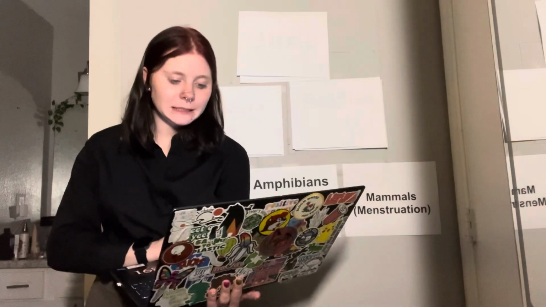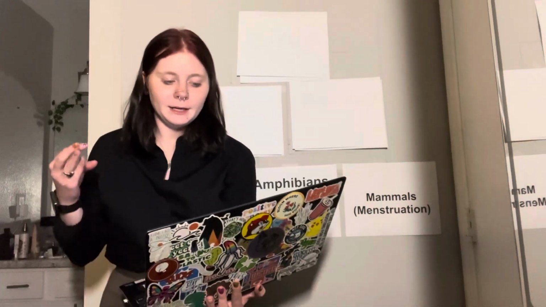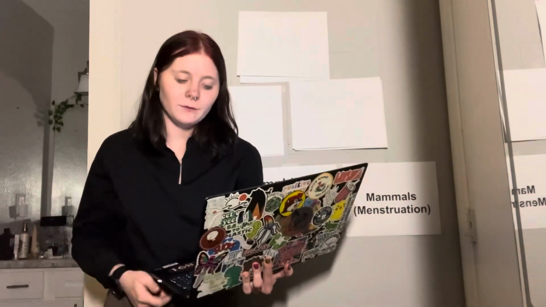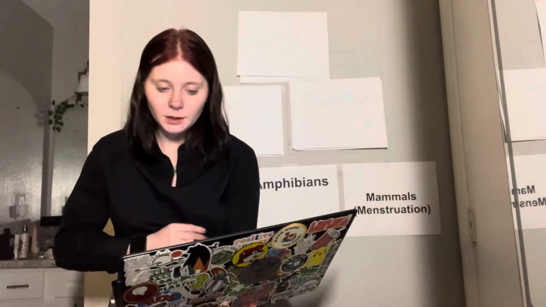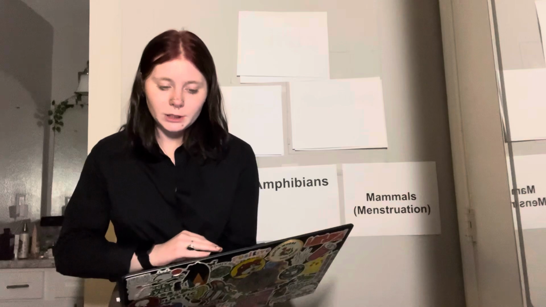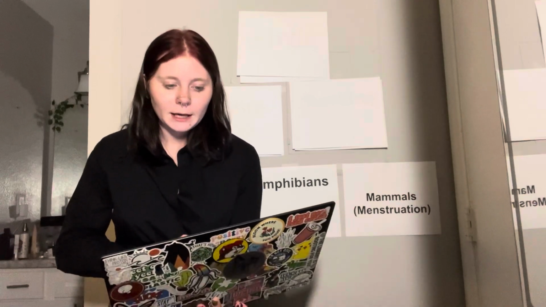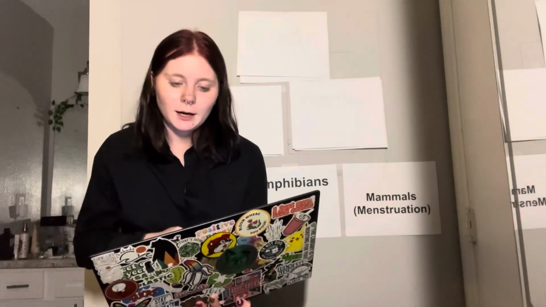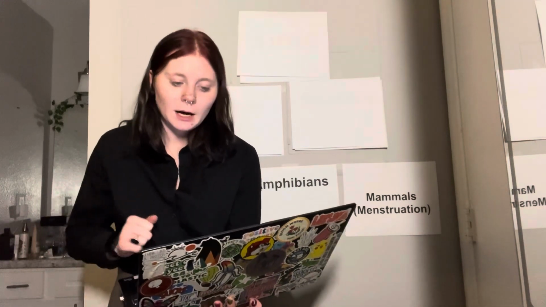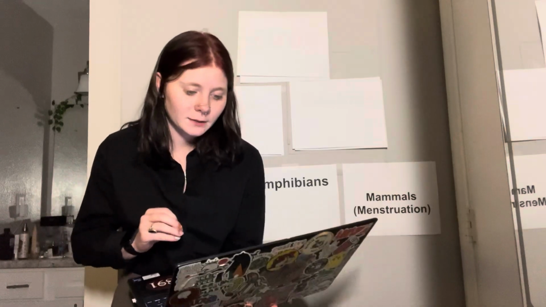So, a couple of extra tidbits about amphibians. They can stall the development of their eggs using estradiol until favorable environmental conditions exist. And they can reproduce continuously, seasonally, opportunistically, based off of environmental factors like the rainfall and temperature.